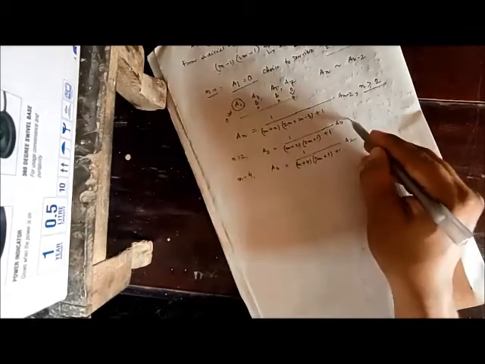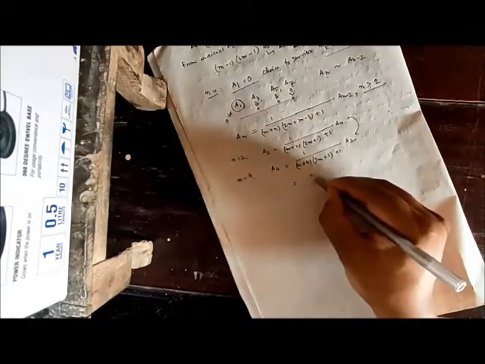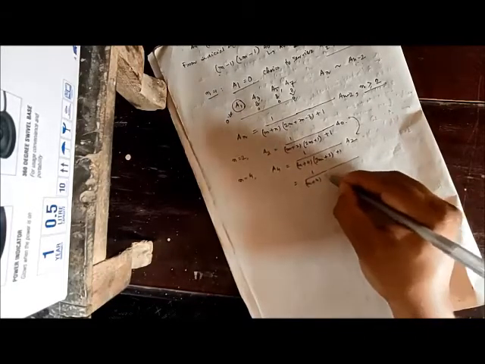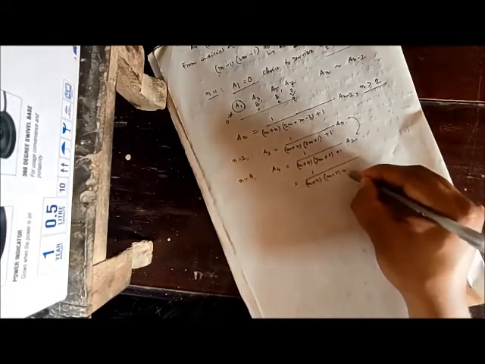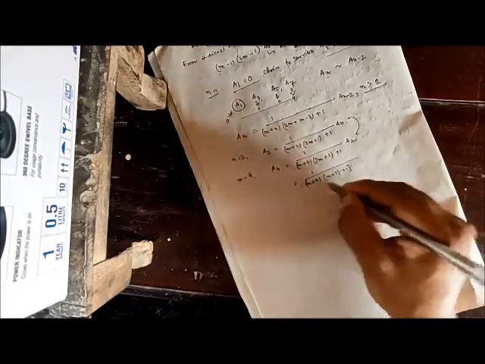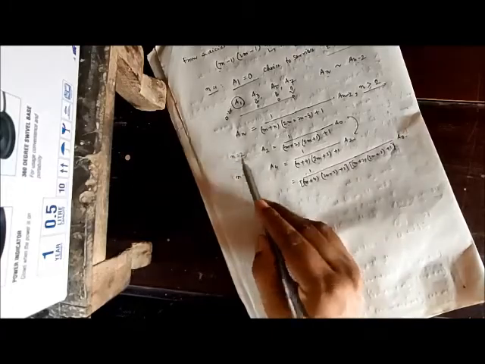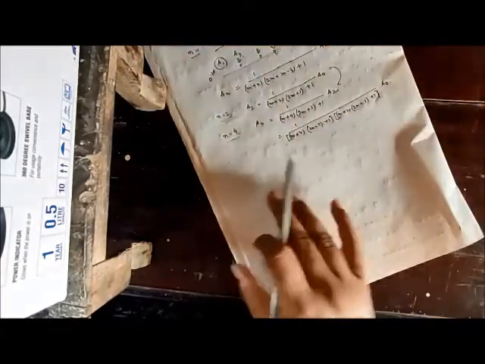Now we have to put the value of a2 here, so what you will get is 1 divided by (m plus 4) into (2m plus 5 plus 1), times 1 divided by (m plus 2) into (2m plus 1 plus 1), a0. So you will choose two terms, one is n equal to 2, the other n equal to 4.